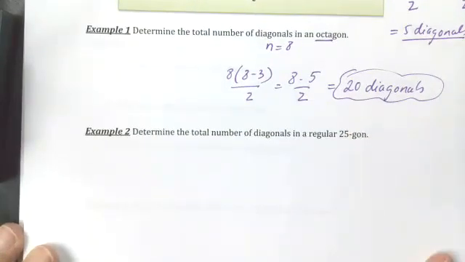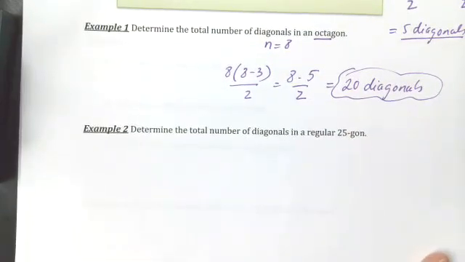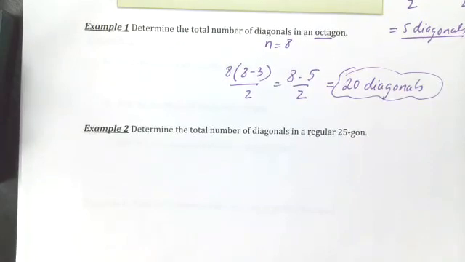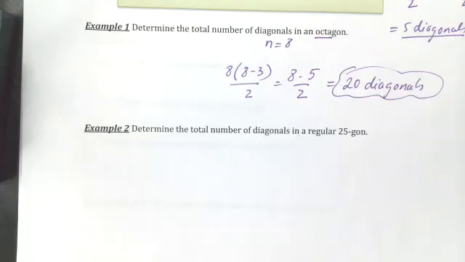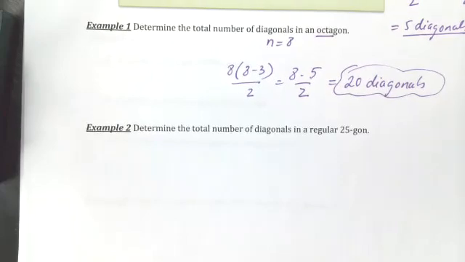Total number of diagonals in a regular 25-gon. Every time we go over 12, because I didn't ask you to memorize anything beyond that, we're just going to put the number of sides as a number. So 13-gon, 14-gon, and that's how many sides it will have, okay?